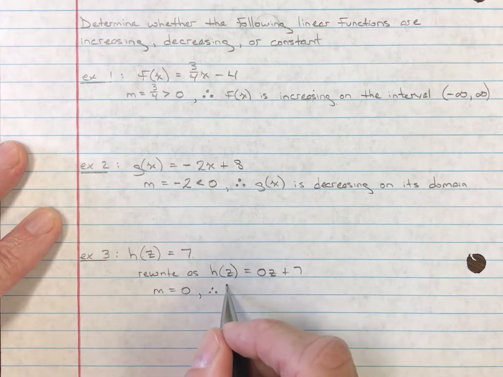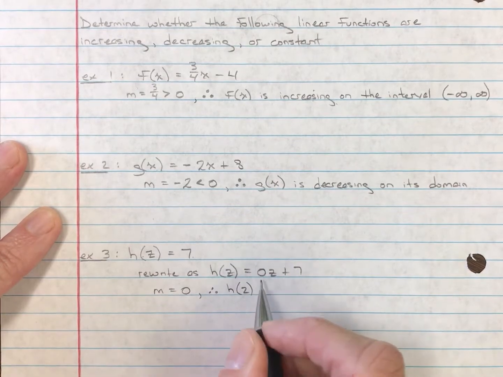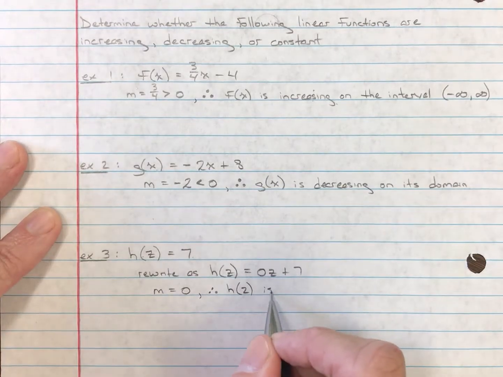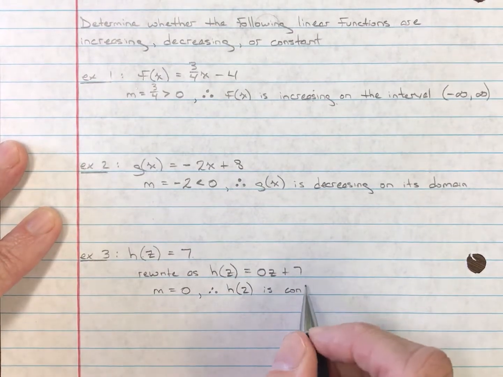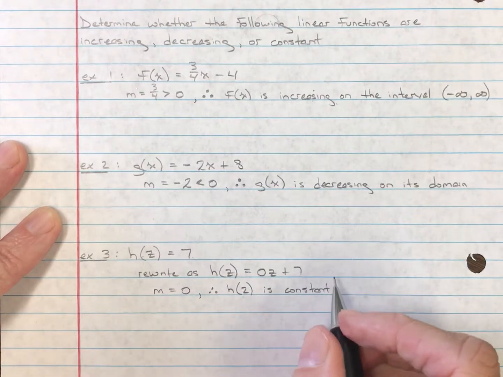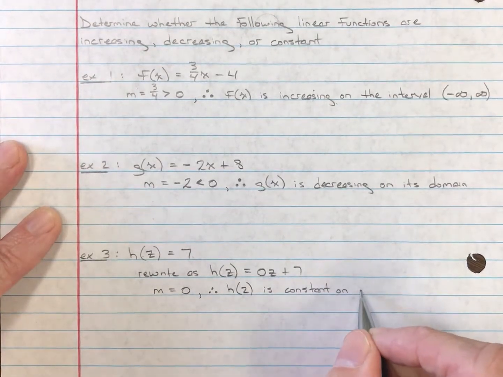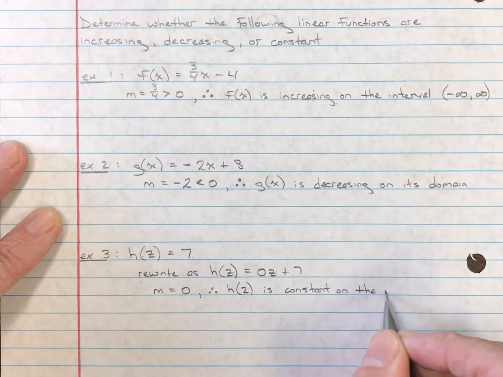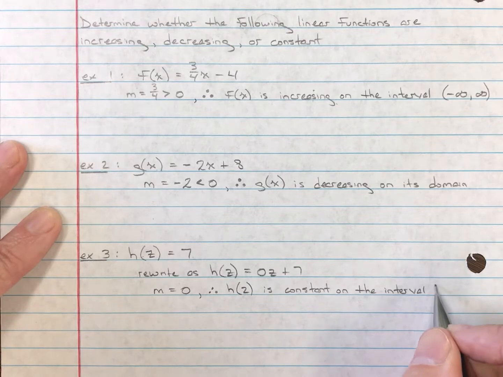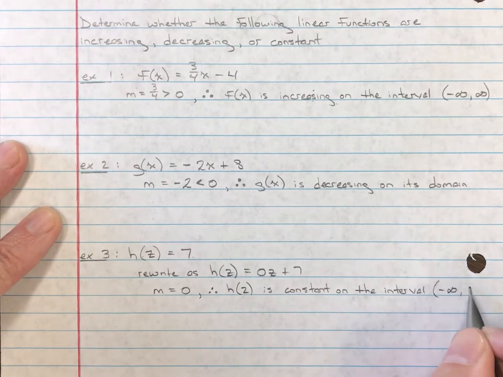Therefore, the function h of z is constant. It's a flat line at 7. It is constant on the interval negative infinity to infinity. Again, just a variety of ways of writing things.